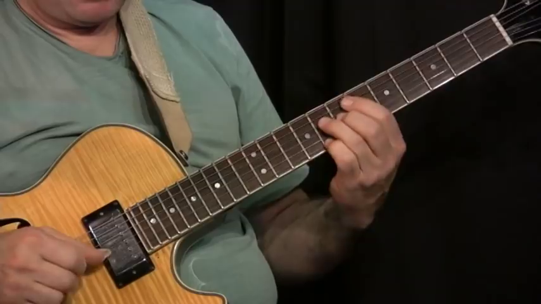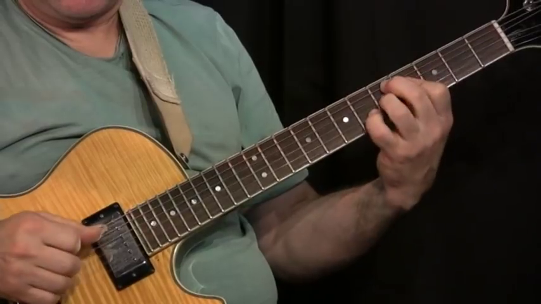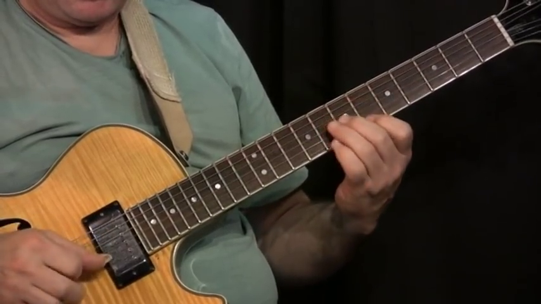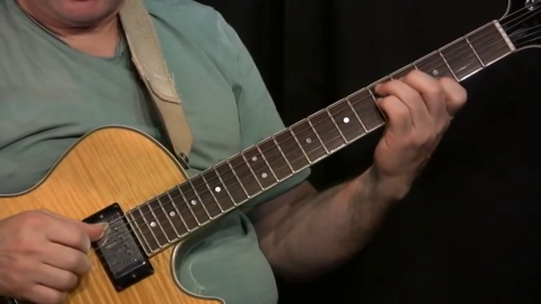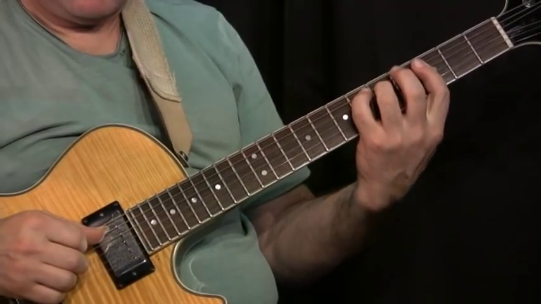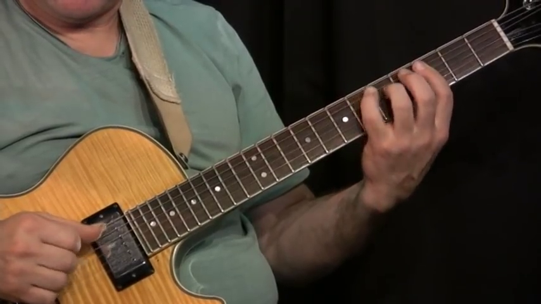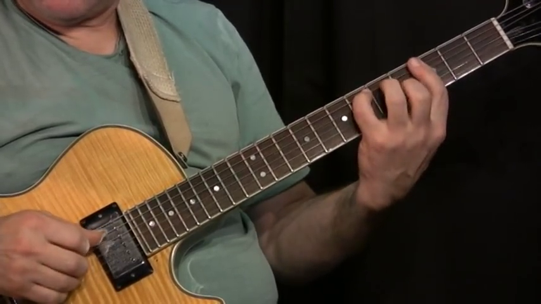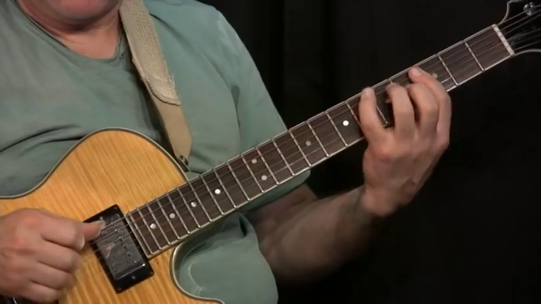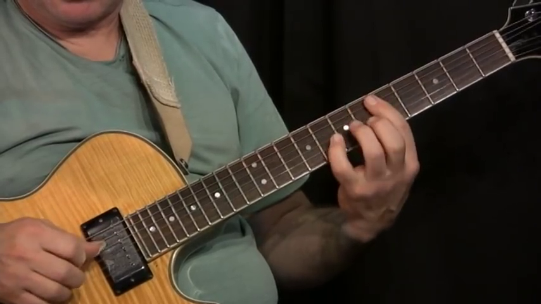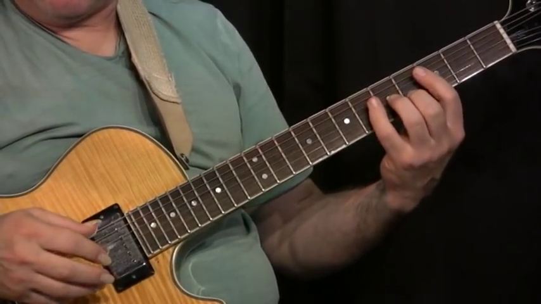So, when you're playing, what I did here, this is a chord note, in fact the root note of the E flat.